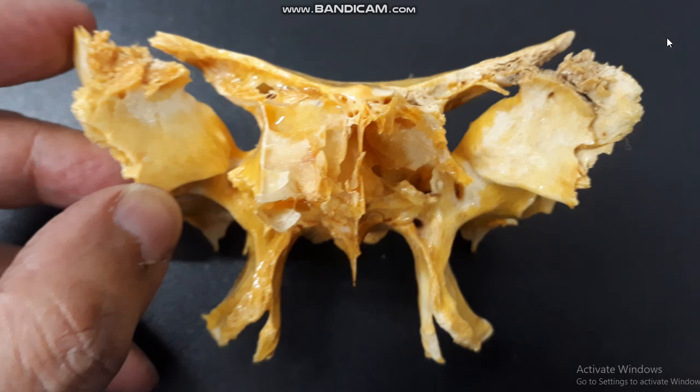Hello everyone. Today we are going to study the sphenoid bone, and this is a picture of the front view of the sphenoid bone. Before going into the details of the sphenoid, we are going to look at its constituent parts and see which parts of the head and neck the sphenoid contributes to.